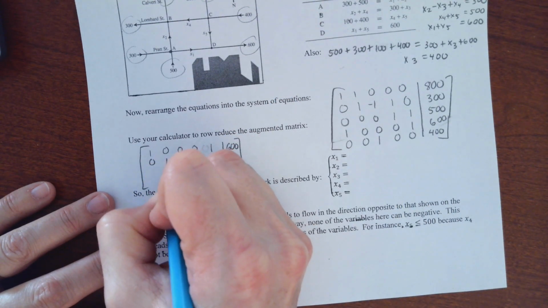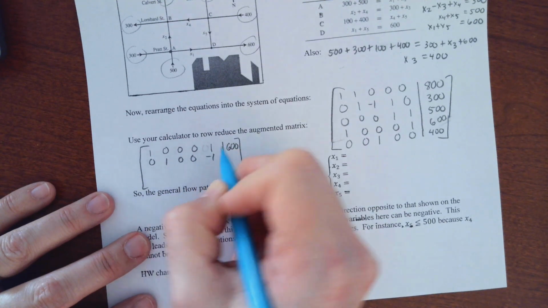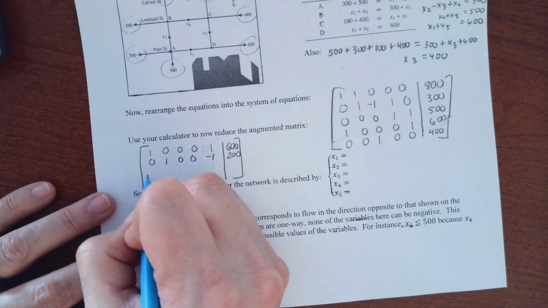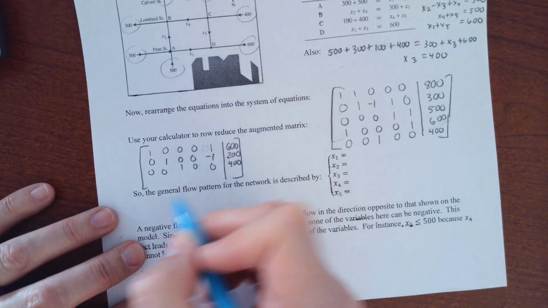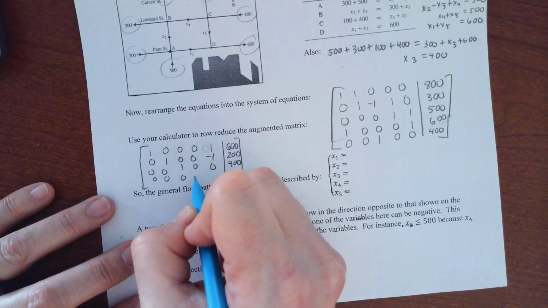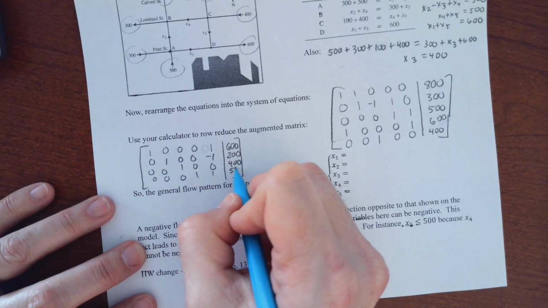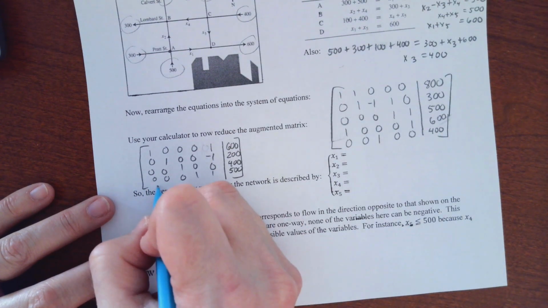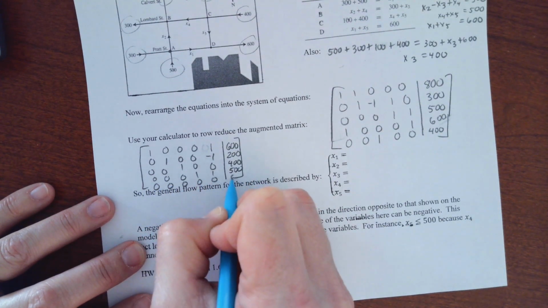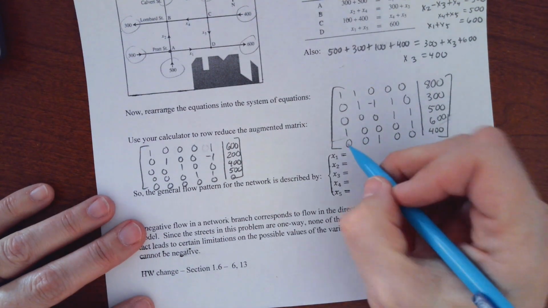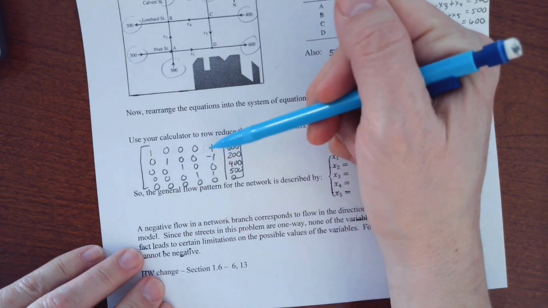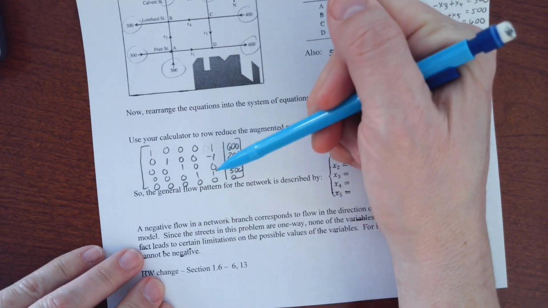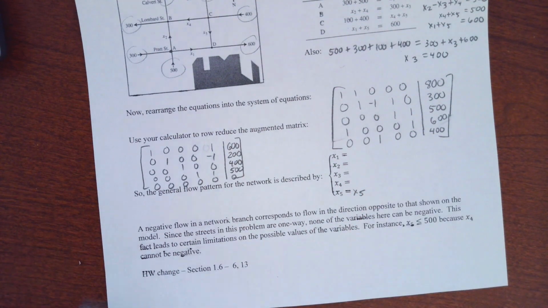I get 0, 1, 0, 0, negative 1 and 200. And then 0, 0, 1, 0, 0, 400. 3 zeros, 1, 1, and 500. And one last little row of all zeros, actually. Okay, so let's write our answers. So x1, that's this guy right here. Also, let's see which one's free. All right, looks like x5 is free, right? So x5 equals x5.